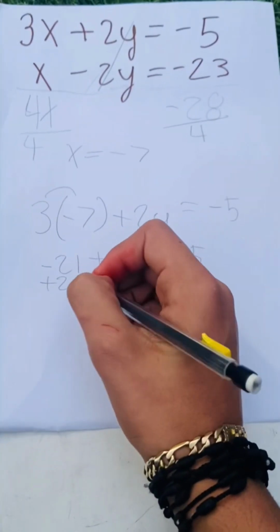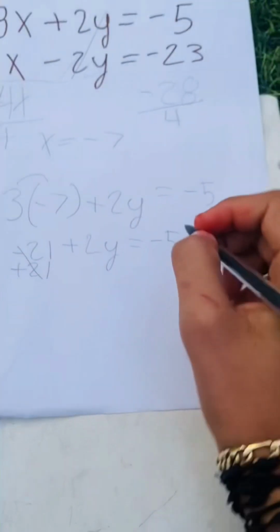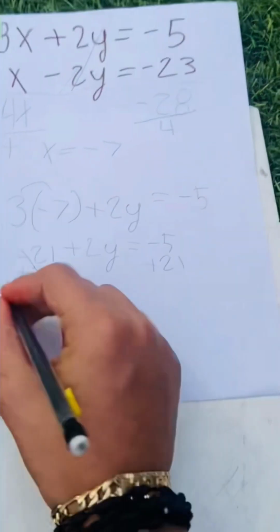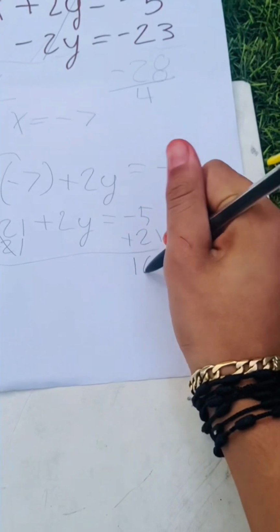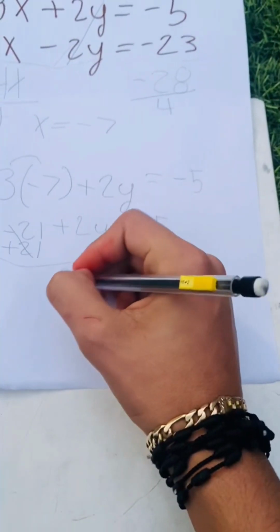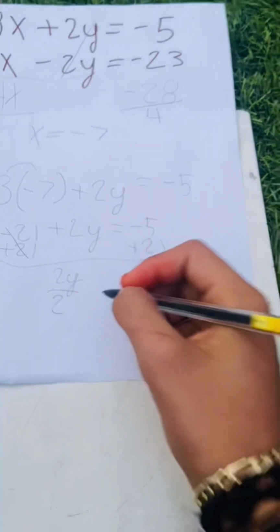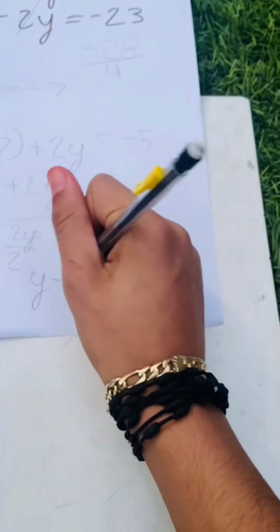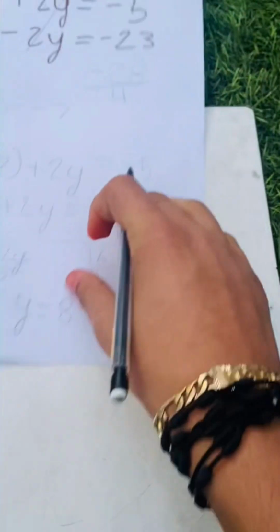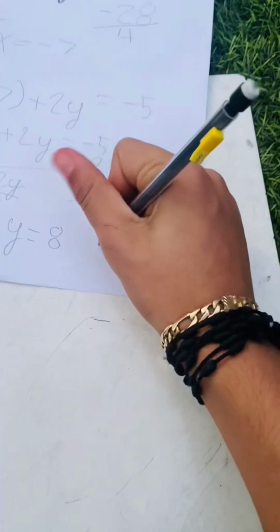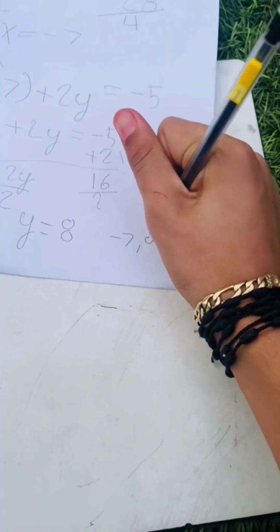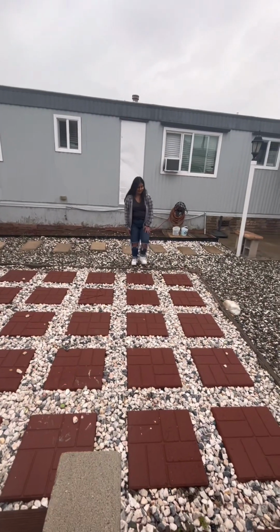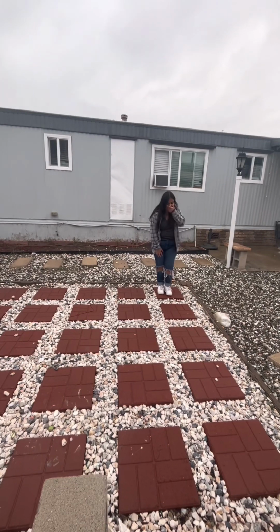And we'll add 21. And what we do to one side, we do to the other. And then we'll get +16. And we'll bring down the 2y, divide by 2 to get y by itself. And we'll also divide 16 by 2 to get 8. Our final solution is -7, 8. Go. Look, he got it right, but here goes Karen.